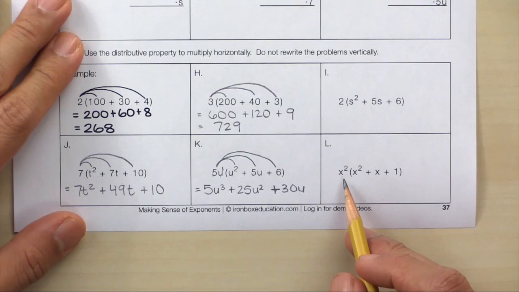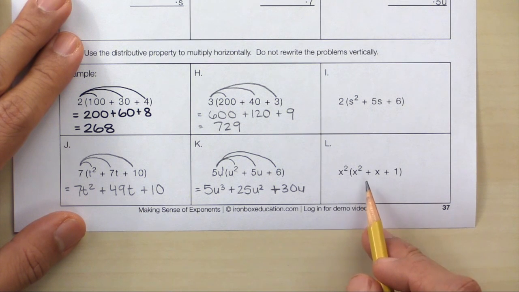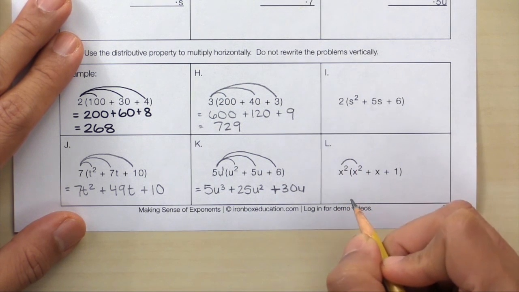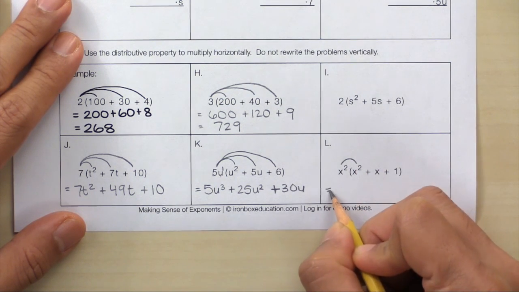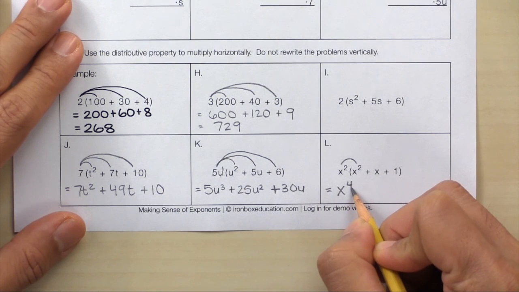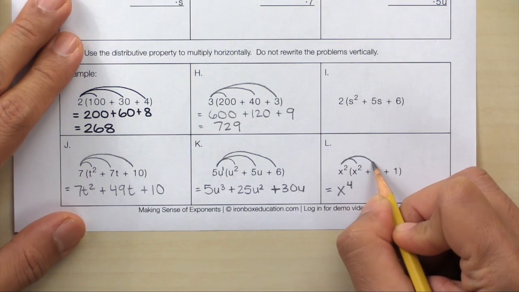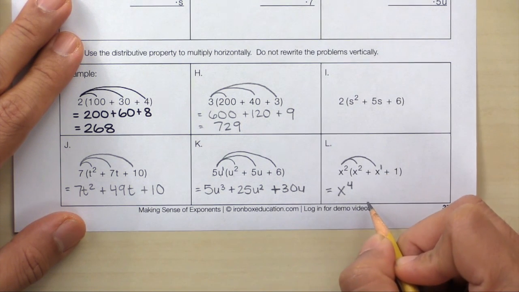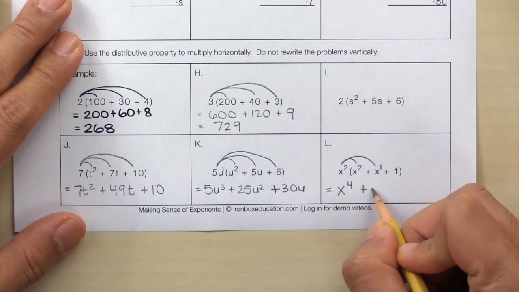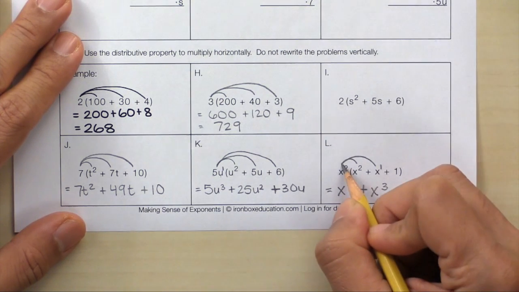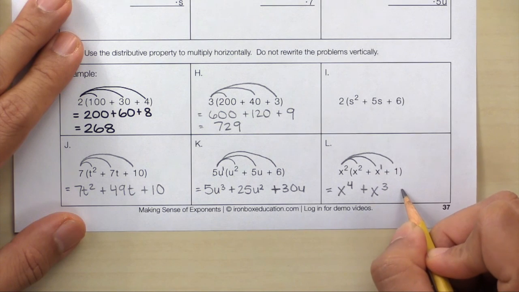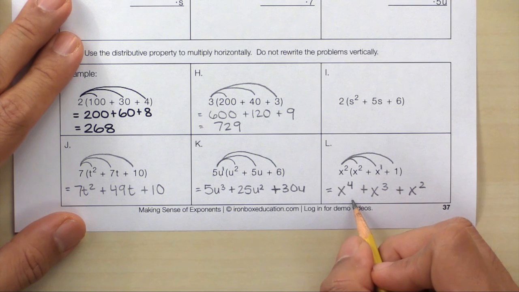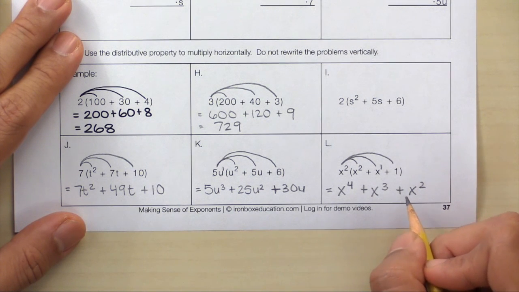Finally, box L. X squared times x squared plus x plus 1. So first we have x squared times x squared, and that gives us x to the 4th power. Next we have x squared times x, and remember that x is the same as x to the 1st power, so that gives us x to the 3rd power. And finally, x squared times 1, which is just x squared. So our final answer is x to the 4th plus x to the 3rd plus x squared.